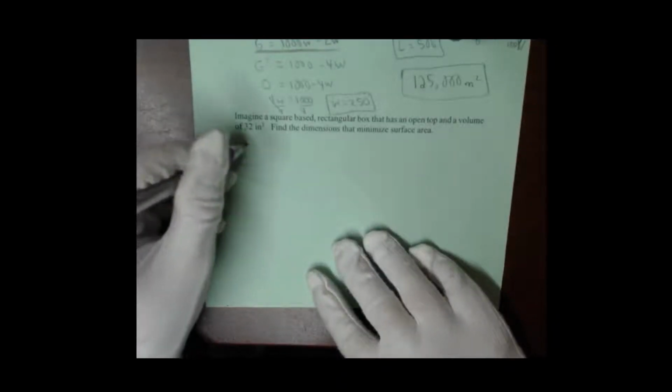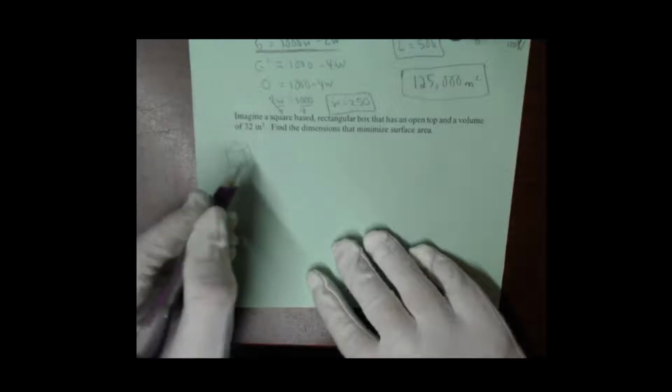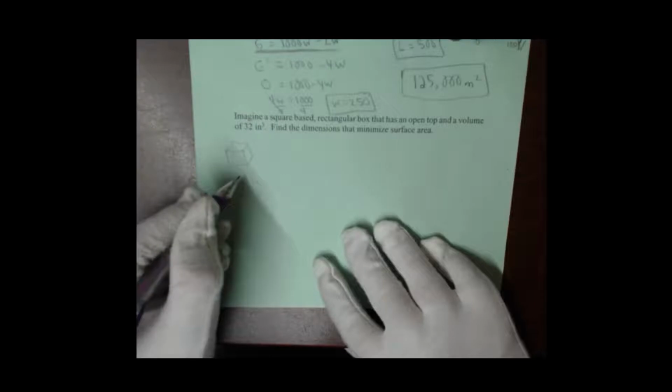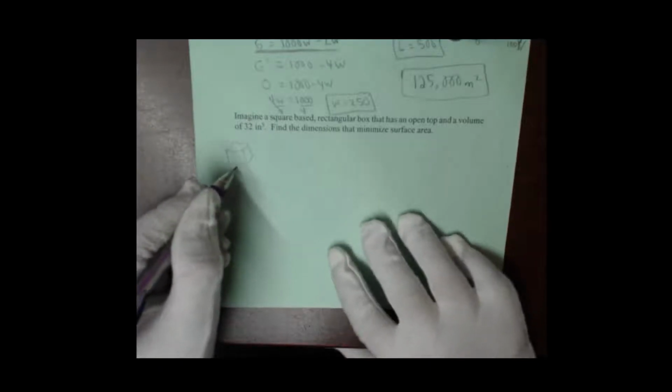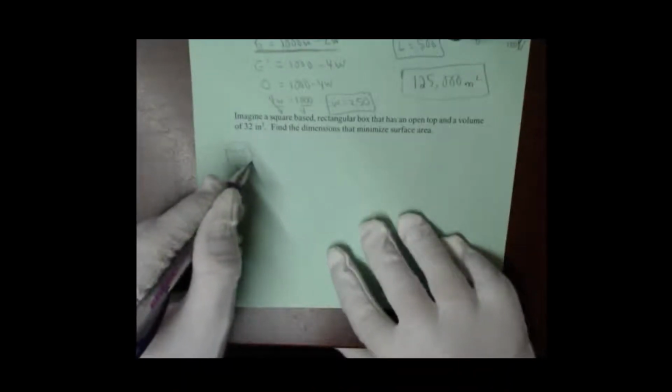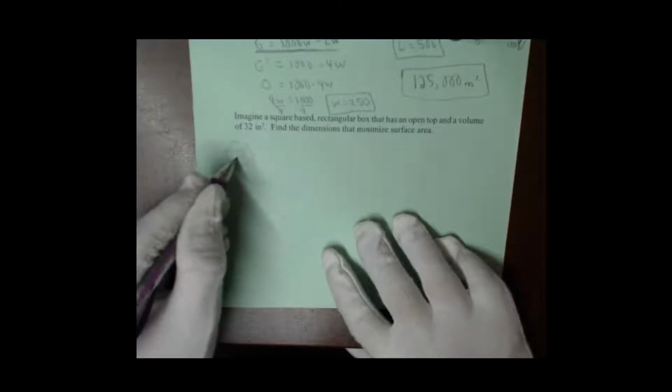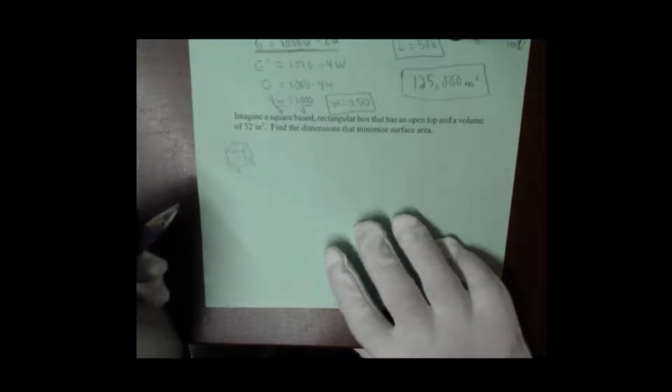We've got a box that's open on the top. The base is square, so that's really important because that simplifies this problem greatly. So I'm just going to call this value B for base. Square base means that it's base, base, base, base all the way around. Same sides every time, so that's really good.